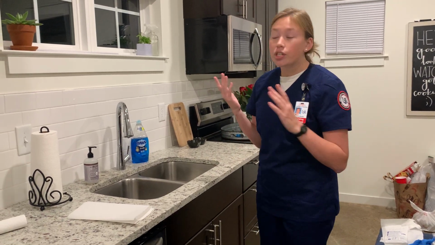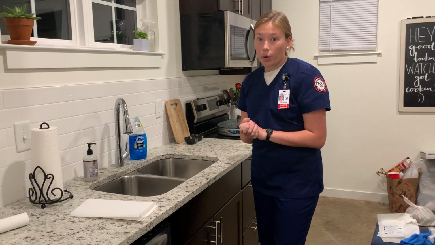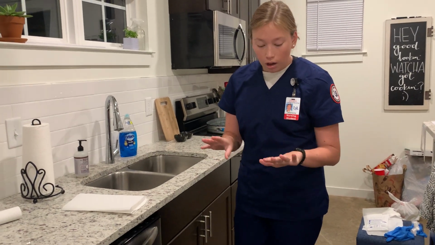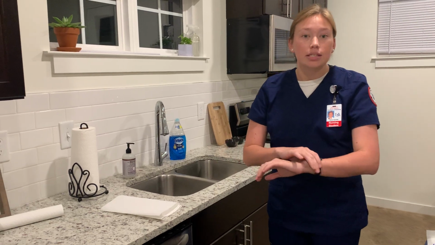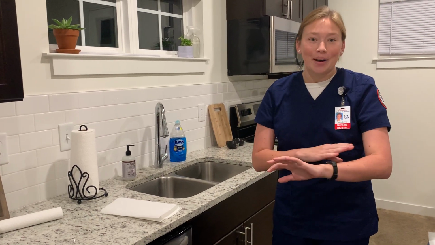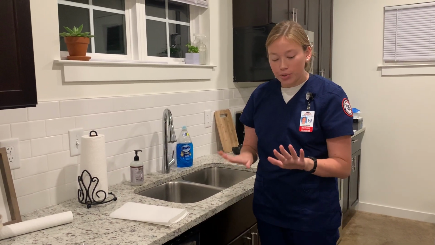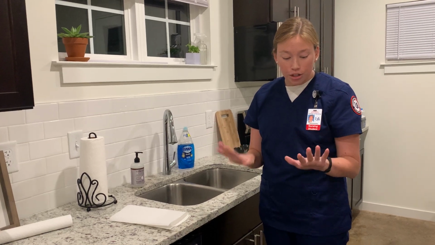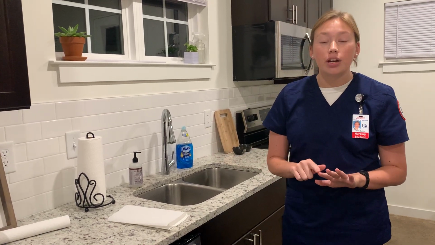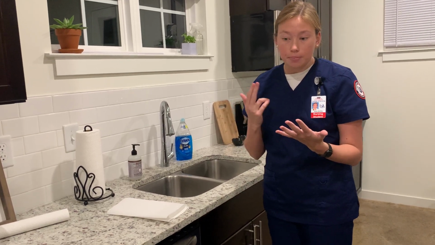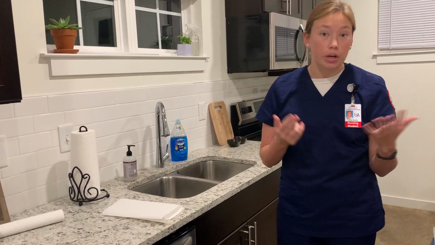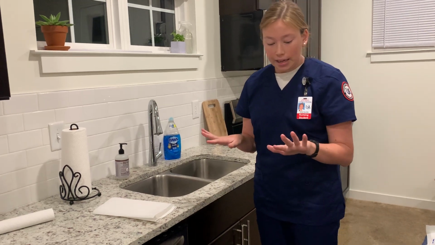So before we start our hand hygiene, I'm going to remove any jewelry that I would have on. I'm going to push back sleeves if I were to have them on and push my watch past my wrist. I'm also going to inspect my hands, fingernails and cuticles. I'm making sure my fingernails are short and that there are no cuts, lesions, or abrasions on my hands.